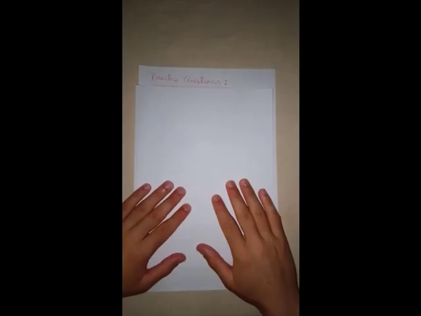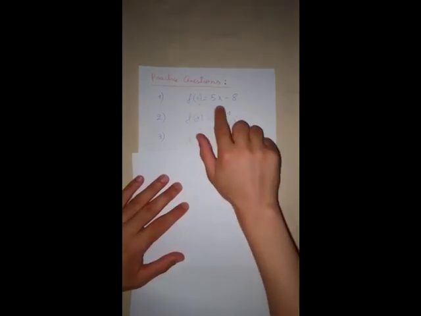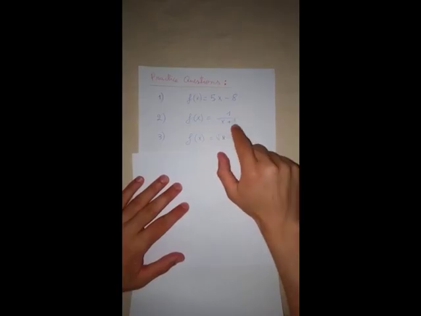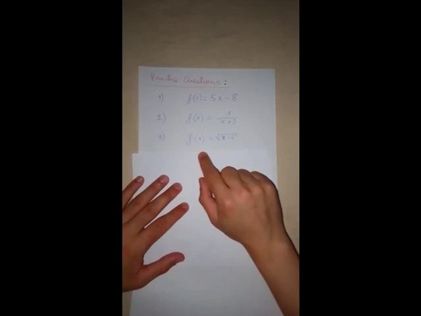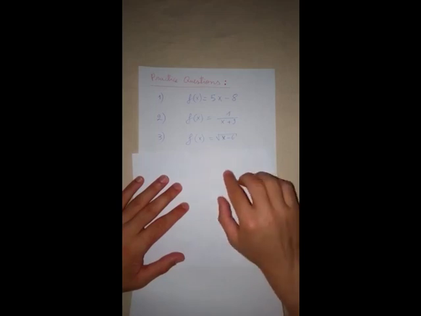Practice questions. Pause the video and try these on your own. Find the domain and range of f of x equals 5x minus 8. Find the domain and range of f of x equals 1 over x plus 9. Find the domain and range of f of x equals square root of x minus 6.